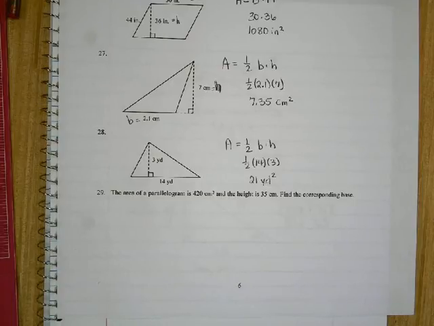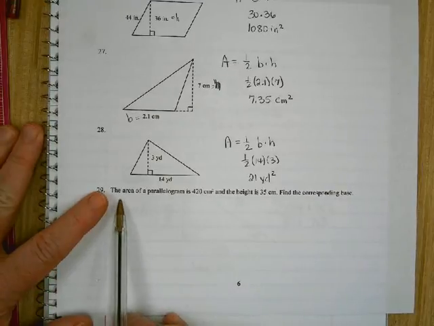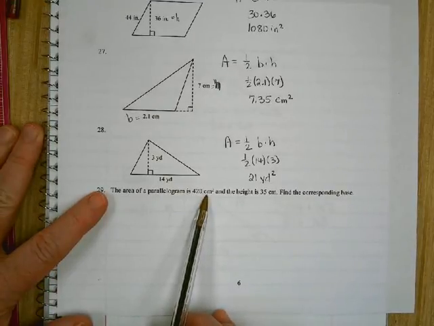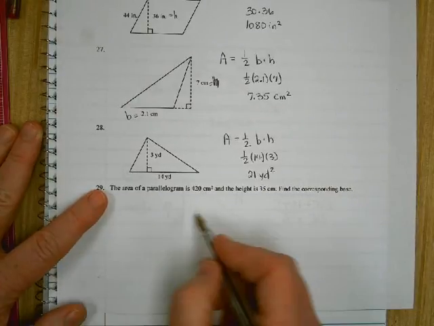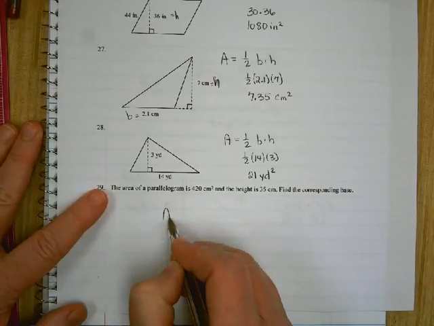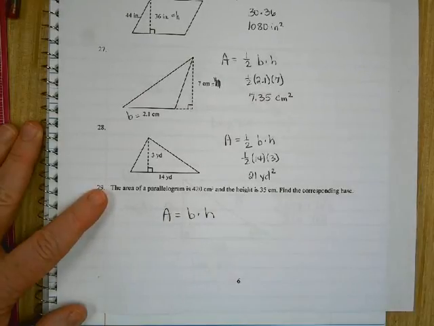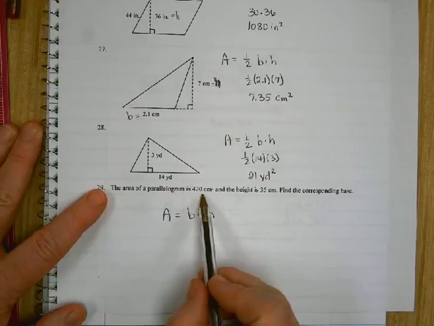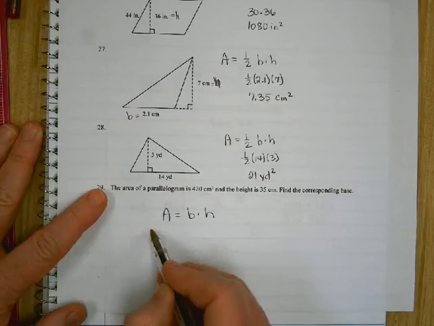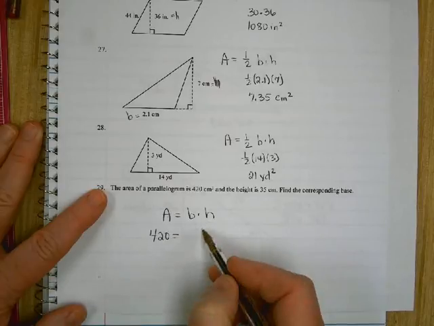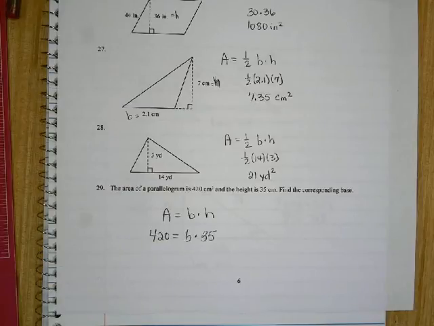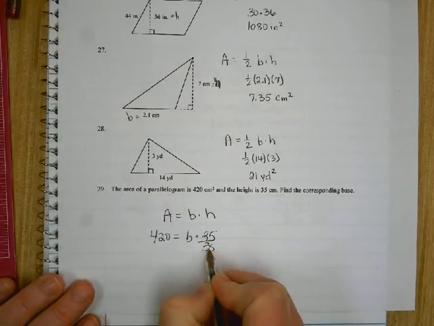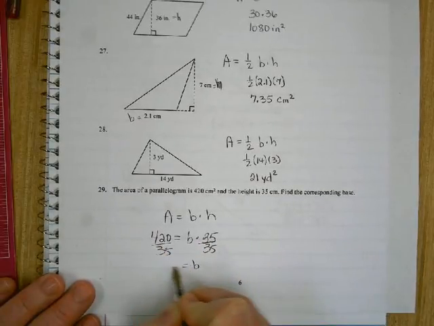Okay, now, they say the area of the parallelogram is 420 centimeters squared. The height is 35. Find the base. So, this is where you just need to use the formula and substitute the numbers in place of whatever they represent. What does 420 represent? What is base? We don't know. What's height? Now, what do you think you ought to do? Divide. And the base is 12 centimeters.